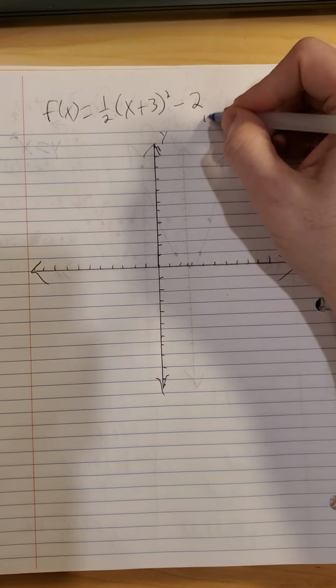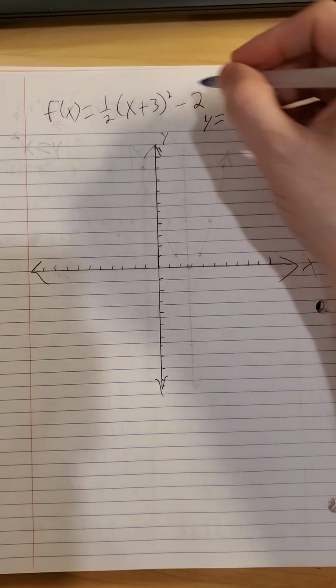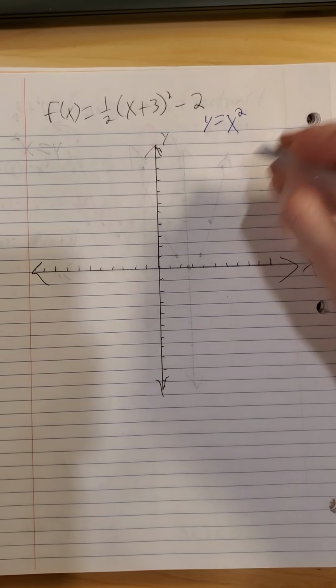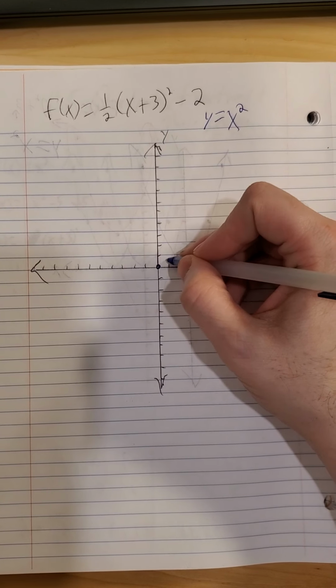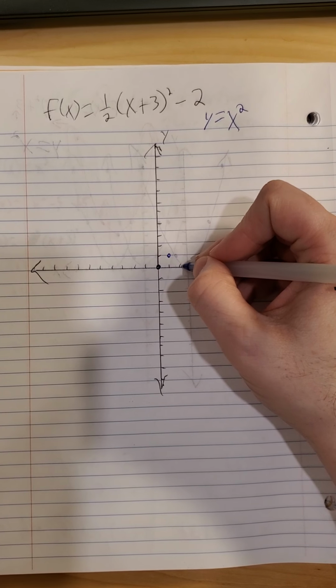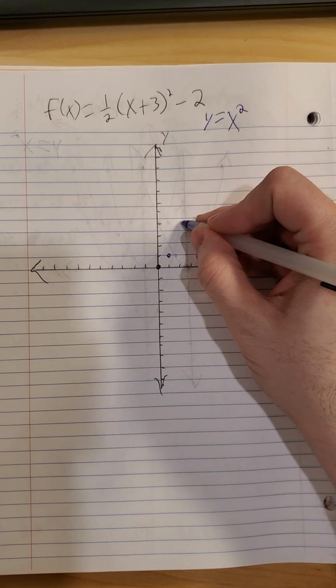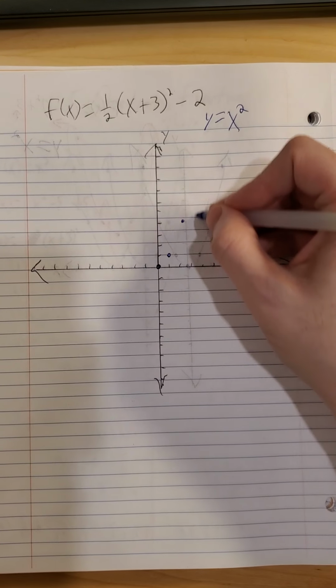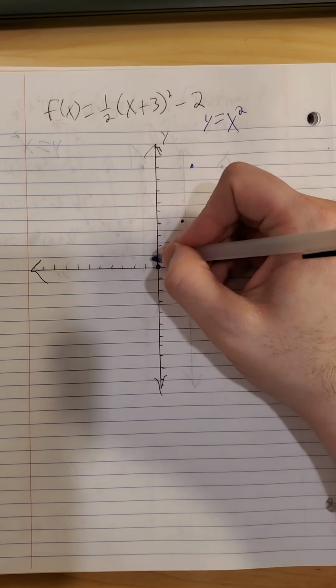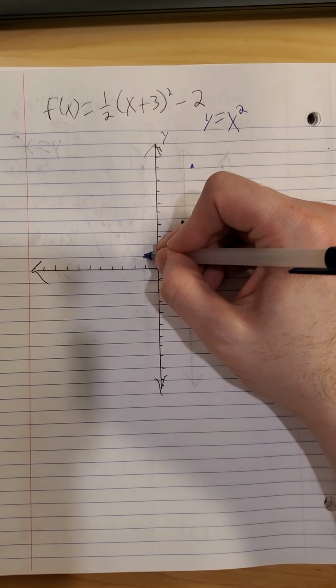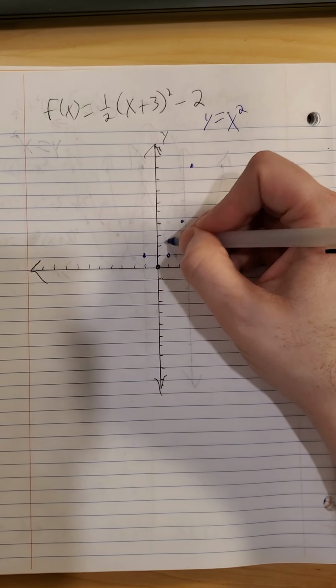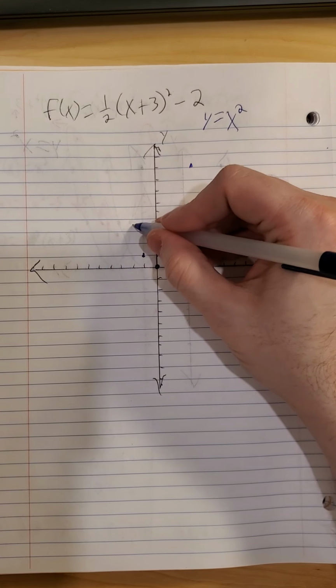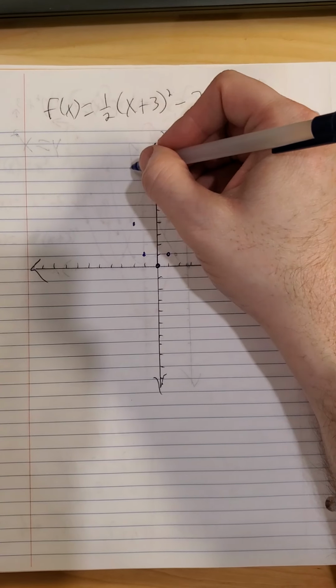This one, as always, is based on if I see an x squared, a y equals x squared graph, that's the first thing that I'll graph. 0 squared is 0, 1 squared is 1, 2 squared is 4, and 3 squared is 9. And their partners across the way, -1 quantity squared, -2 quantity squared, -3 quantity squared.